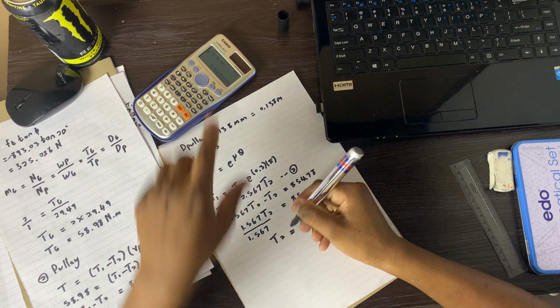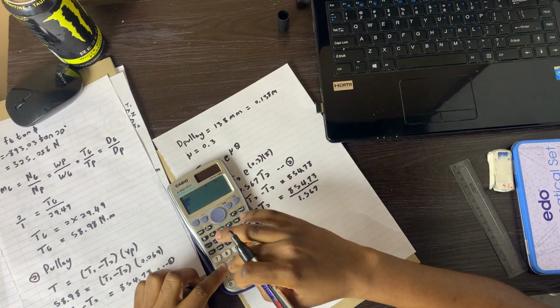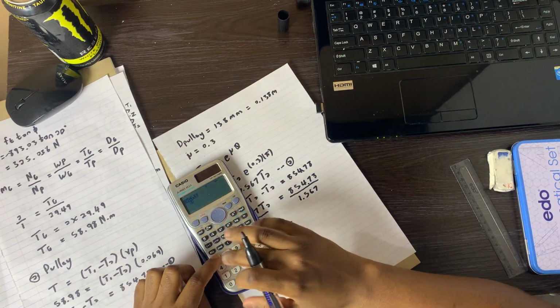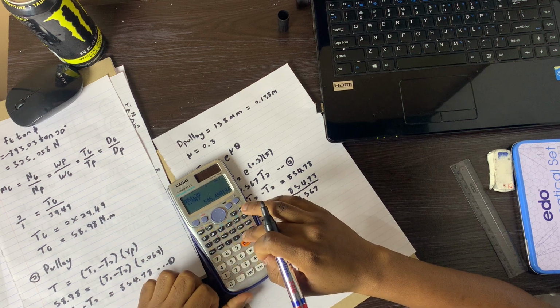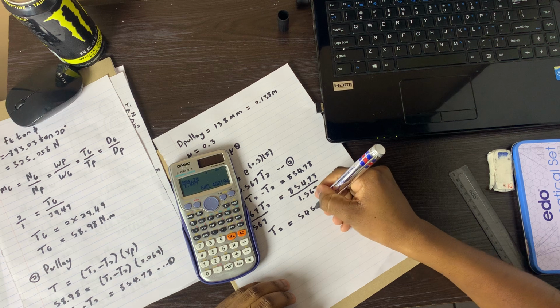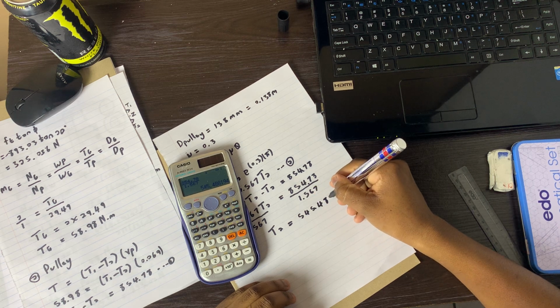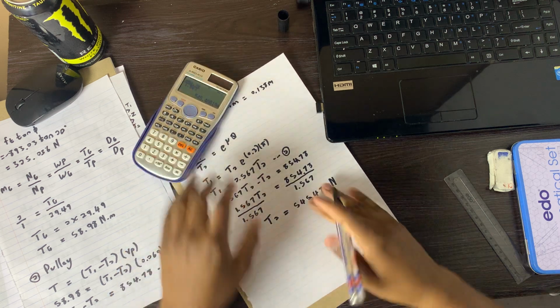T2 is equal to 854.78 divided by 1.567, which is 545.488 Newton, the tension.